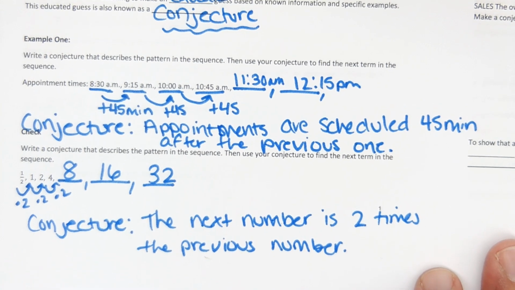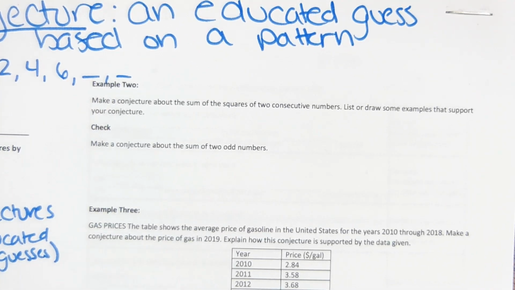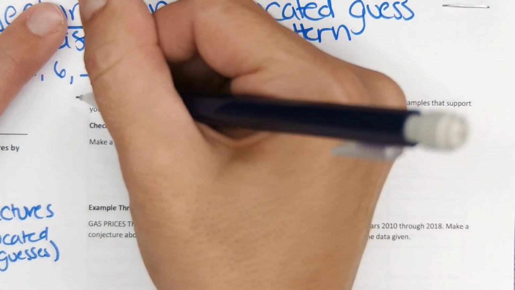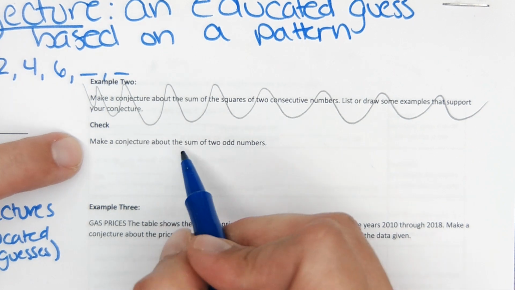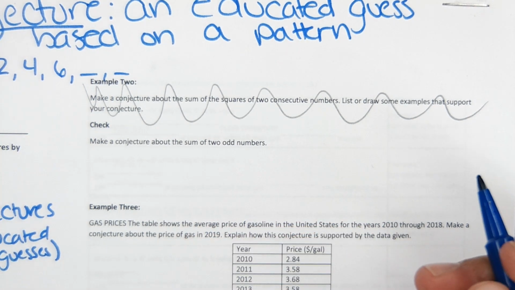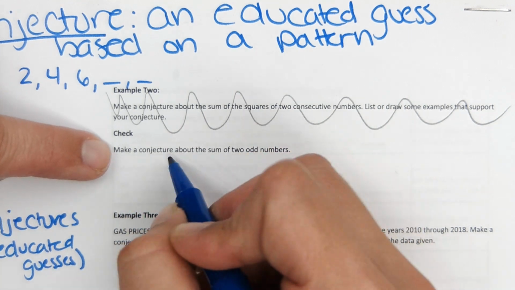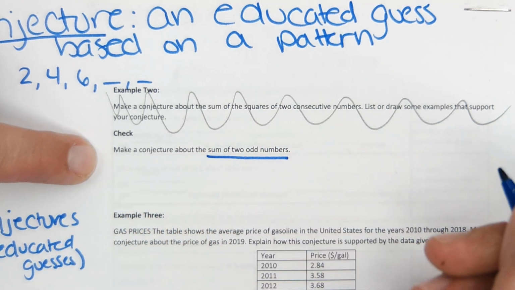Okay. And over here, there's a couple examples. We're going to cross out this one and just do this one. It says, make a conjecture about the sum of two odd numbers. So in this case, they didn't show us what they're talking about. So what we have to do is make some examples.